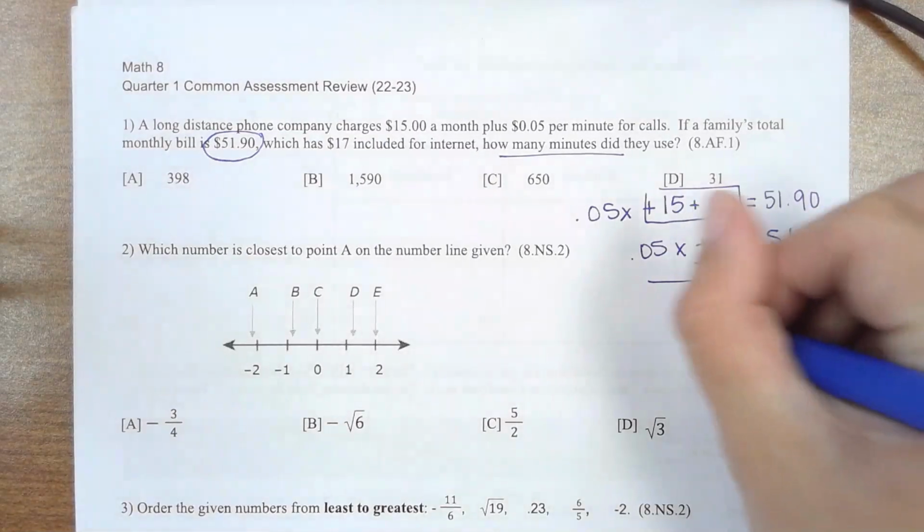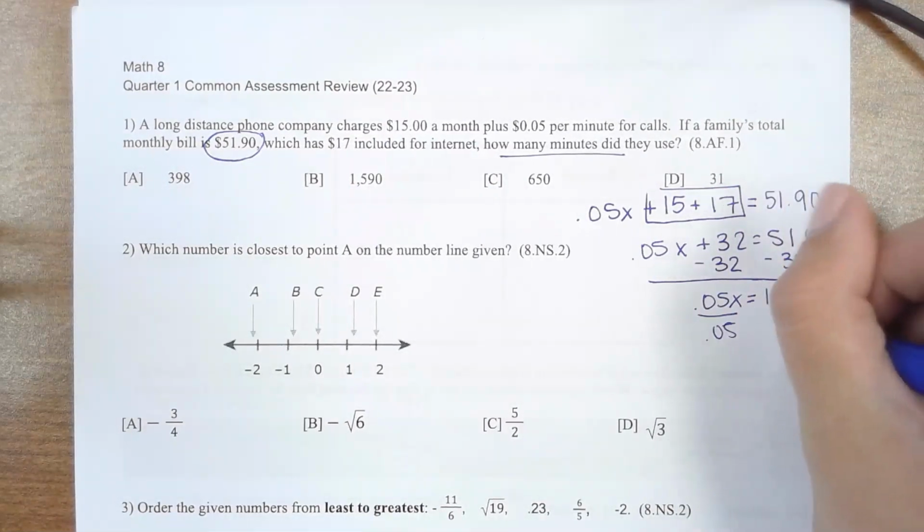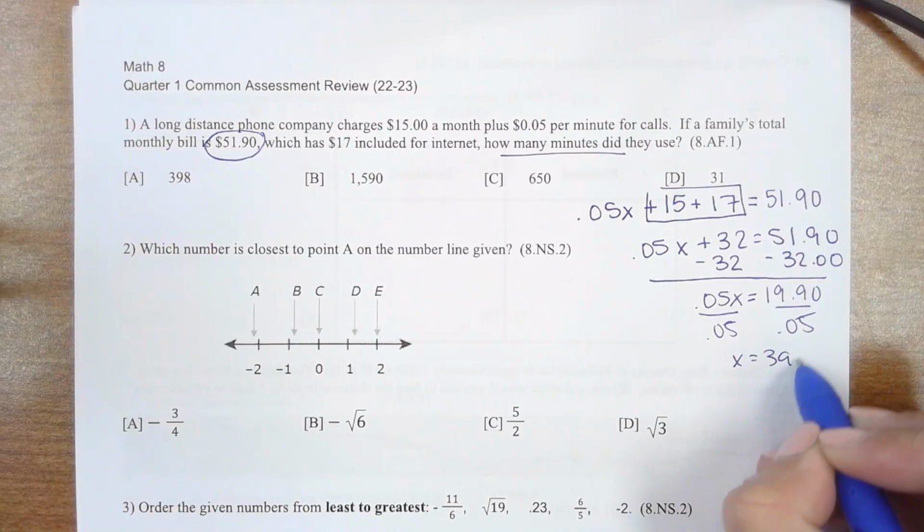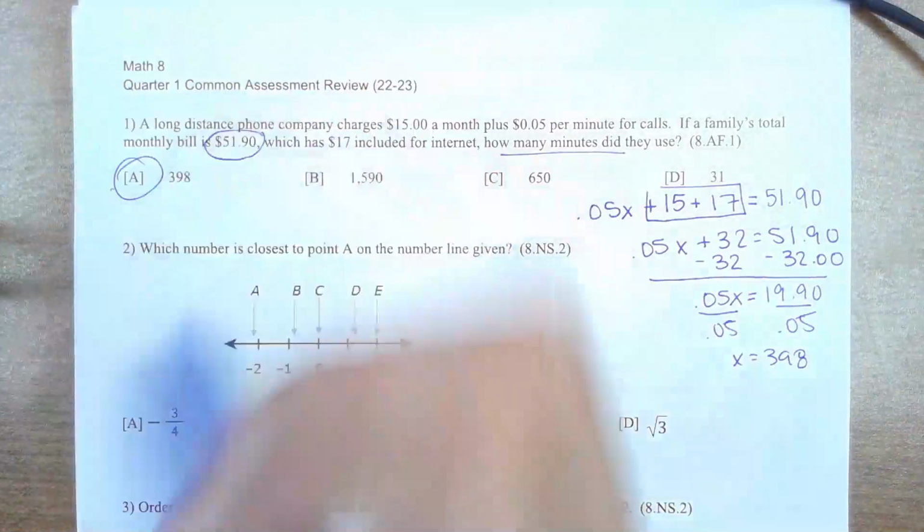And then our last step is to divide by that 0.05 on both sides. So 19.9 divided by 0.05 gives us 398. So our answer here is A.